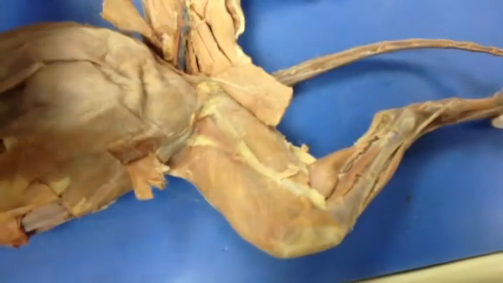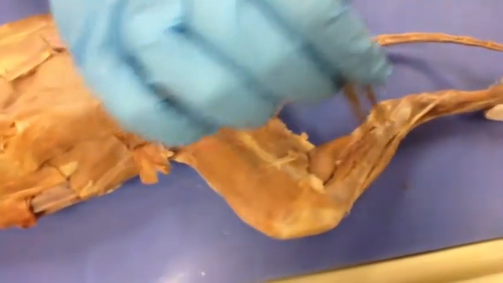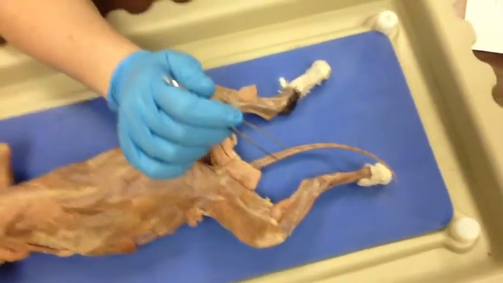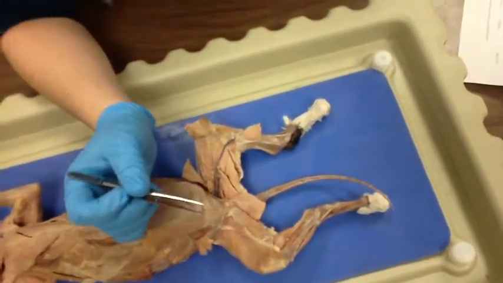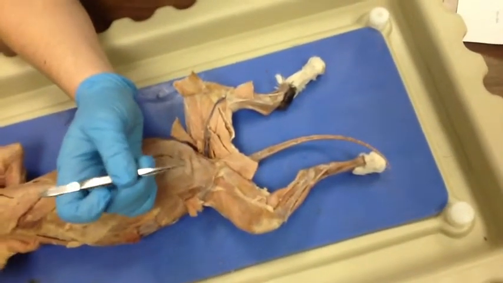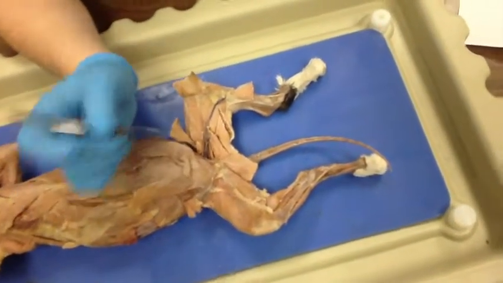Then we have the tibialis anterior, which is right here. The function is the dorsiflexion of the foot, so picking up their foot. The insertion is the first metatarsal, and then the origin is the tibia and the fibula.